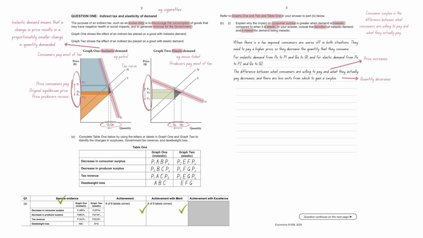So overall consumer surplus decreases, and again, let's link that back to the graph. So we can say for inelastic demand, it decreases by P1ABPE, and for elastic demand by P2EFPE. Cool. So we've said that so far consumers are worse off in both situations. Let's now talk about which situation consumers are impacted by more.